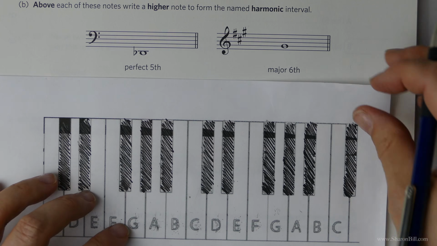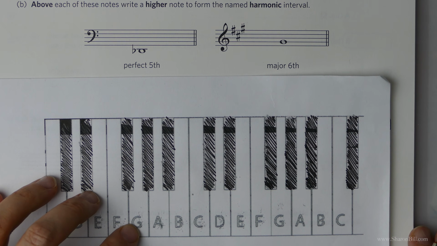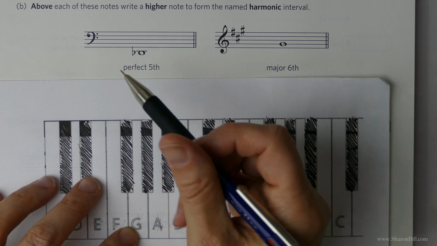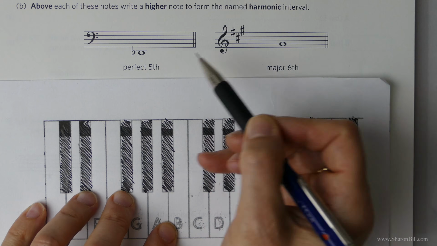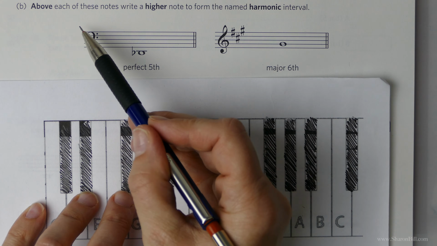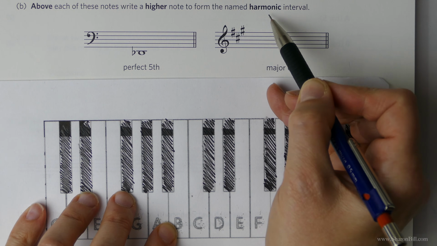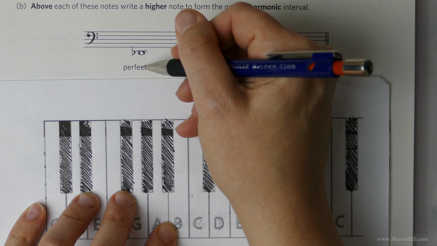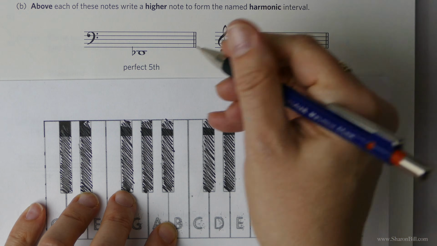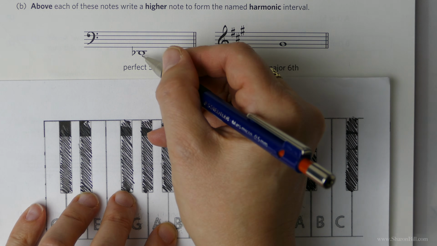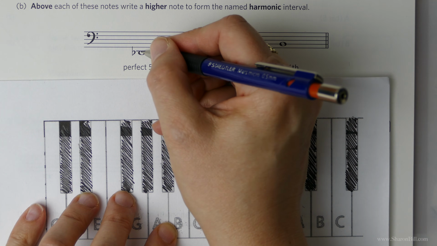I'll keep this piano keyboard handy. Now we've got to create the intervals by adding the notes. Above each of these notes we need to count higher, because we're always counting upwards to create a harmonic interval. Again, we've got to place the intervals one on top of each other. First of all we need a fifth, and then we'll worry about perfect and so on afterwards.